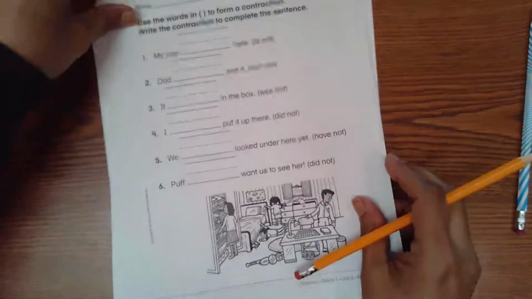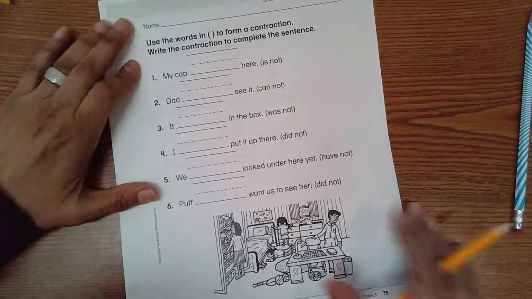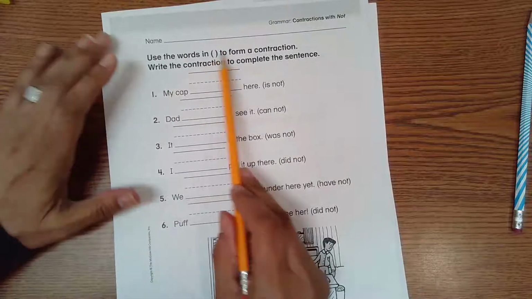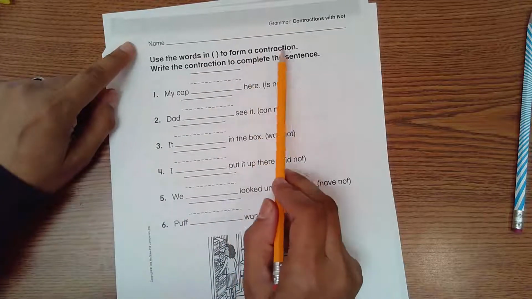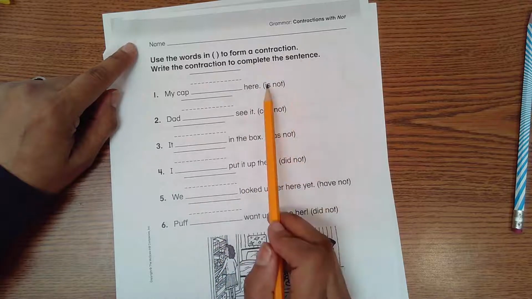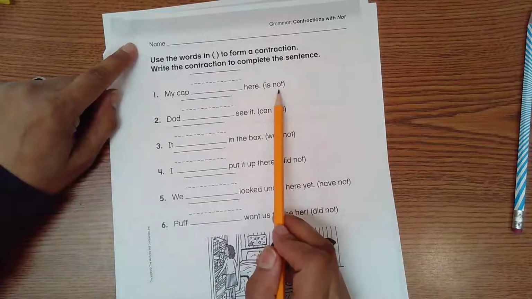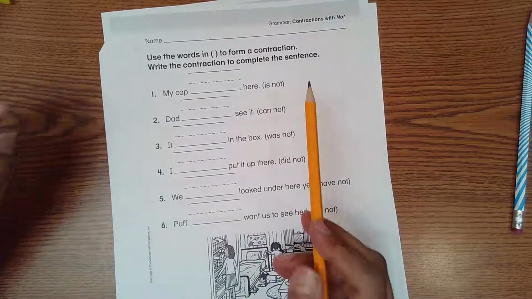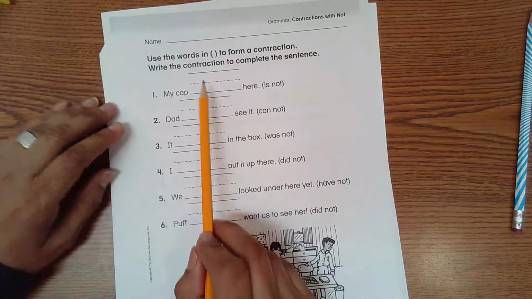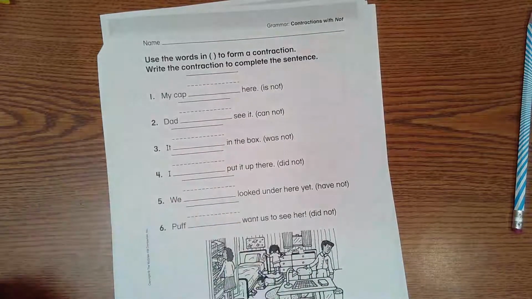Turn the page and let's see another activity for contraction with not. Use the words in brackets to form a contraction. Write the contraction to complete the sentence. So the two words in brackets I have to write in contraction form, and then I'm going to put it in the right place.